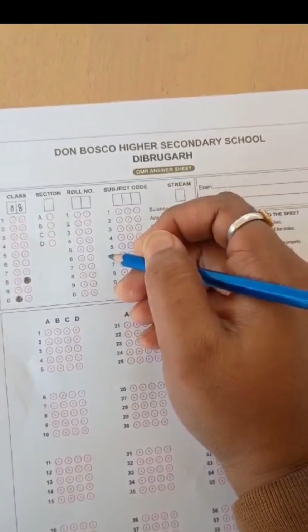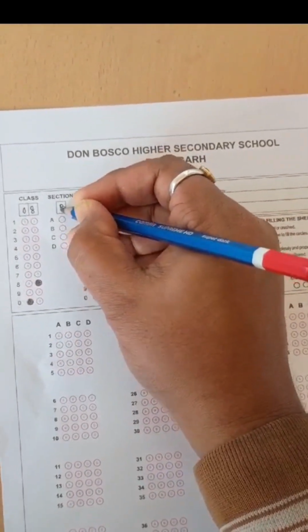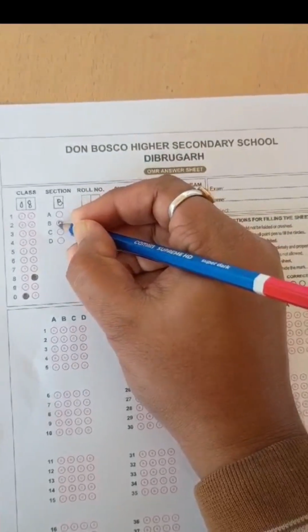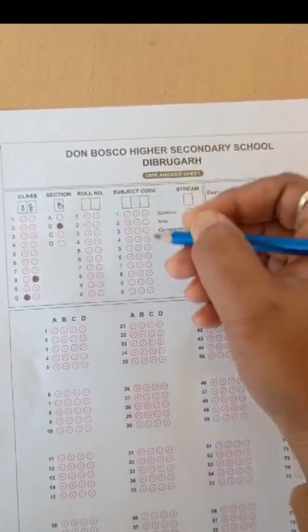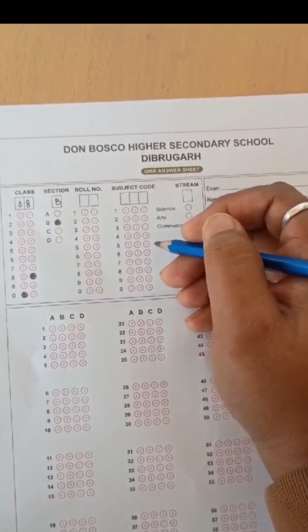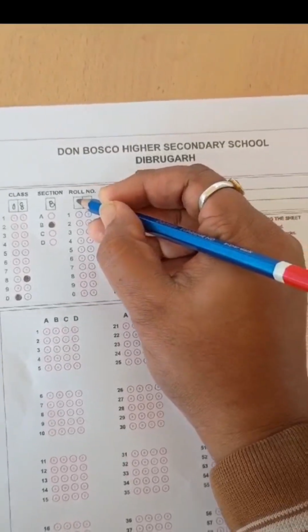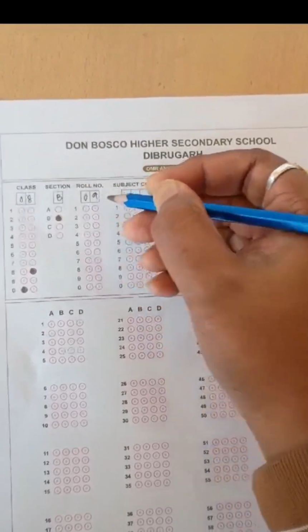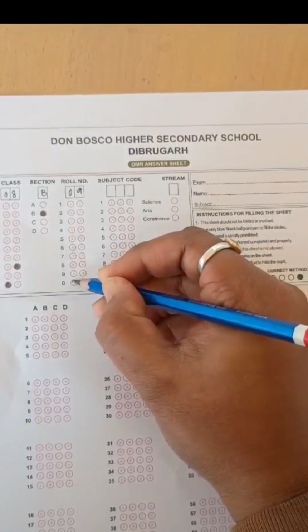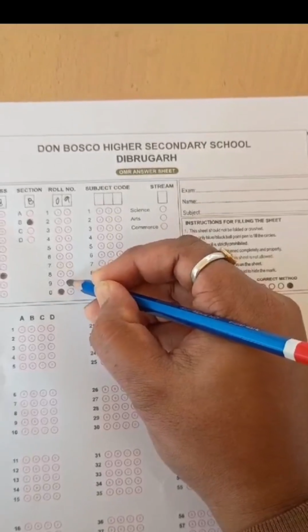Then the section. For example, I'm assuming that you are studying in section B. So we will write it at first, and after that we'll fill it. Now the class roll number. If you have a single digit roll number, for example, your roll number is 9, then I will write 09. That means a 0 should be filled at first, and after that this 9.